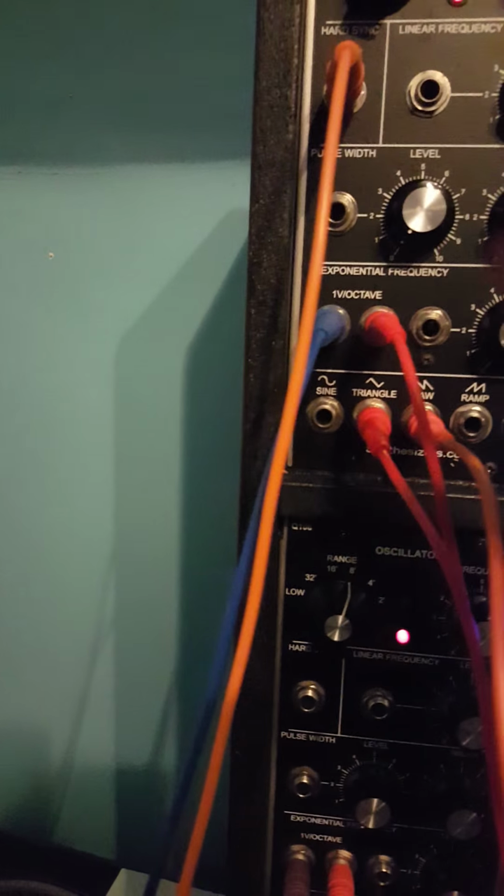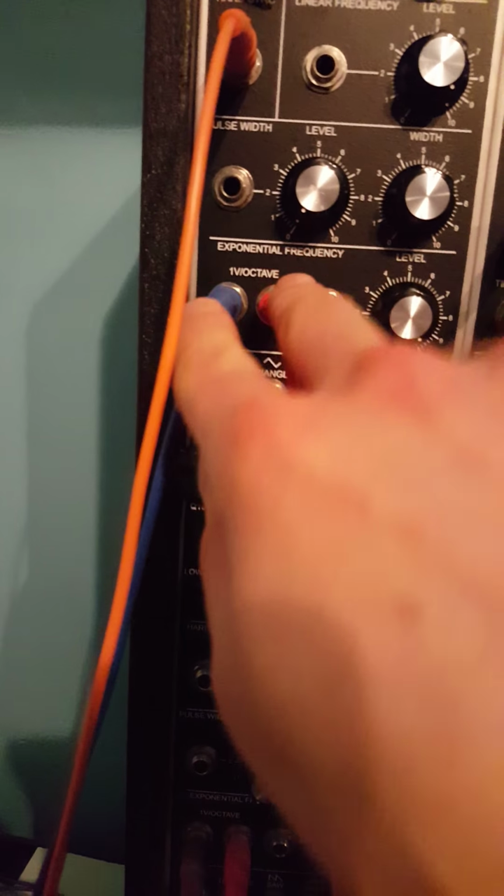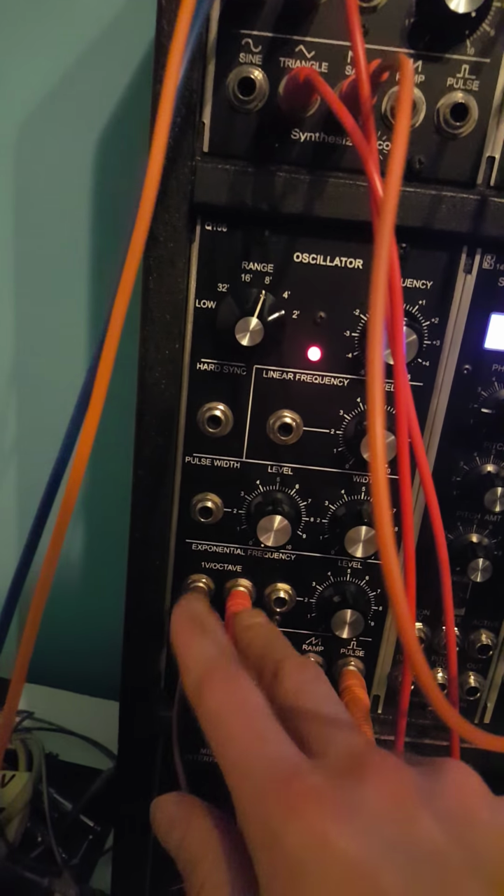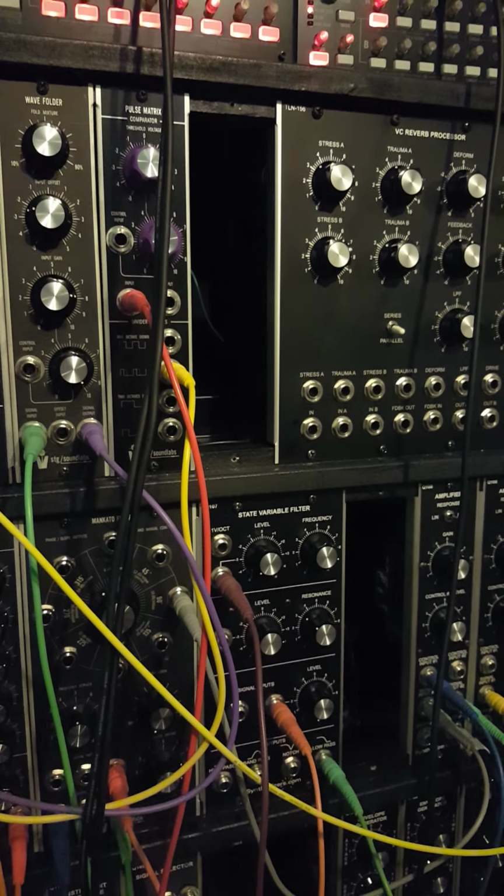and then recombining here. So we're getting both the sequencers fed into the 1 volt per octave inputs there. Alright, so let's hear what this sounds like. And this is all being run into Ableton.